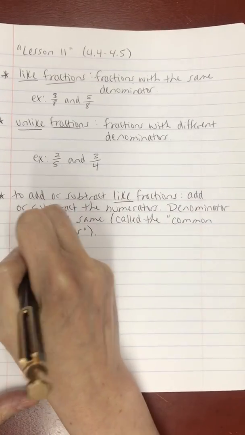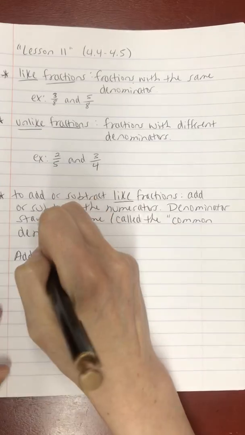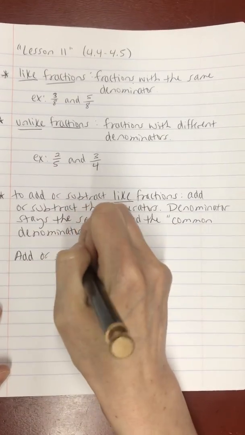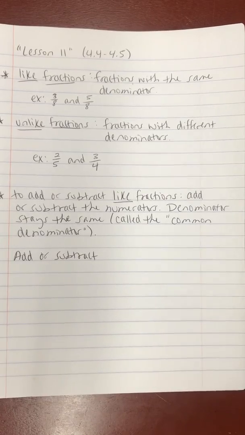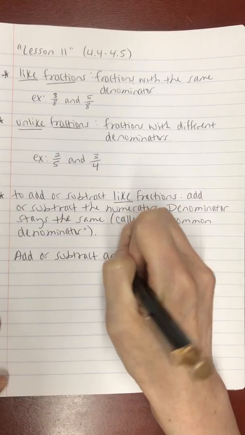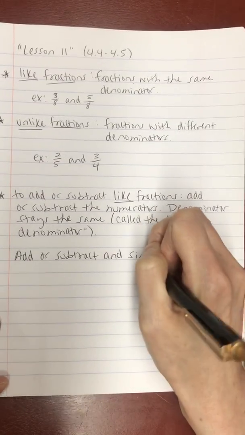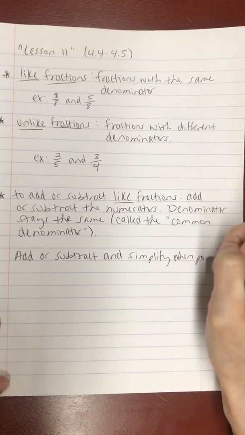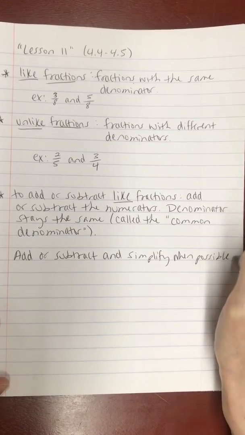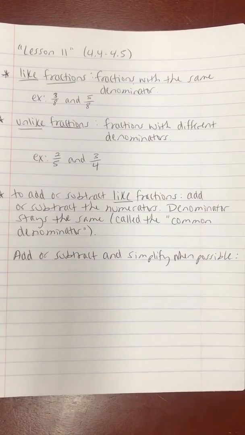And again, I'm going to try to give you at least one example of every type of problem that you will see in my math lab, and also that you might see on the upcoming exam number 2. So add or subtract and simplify when possible.